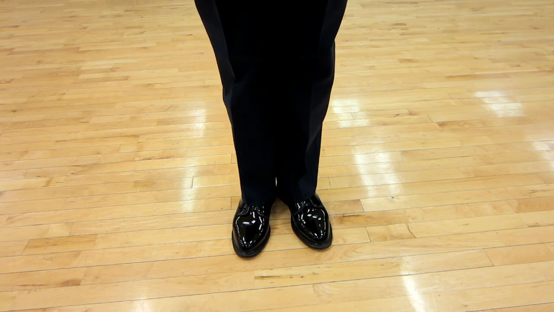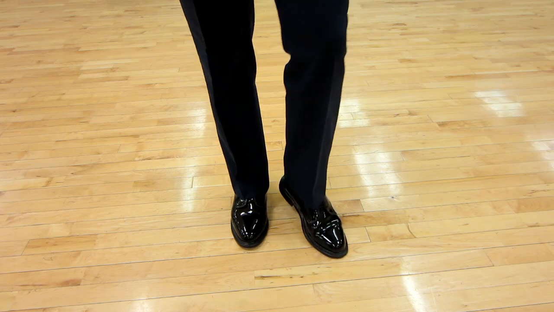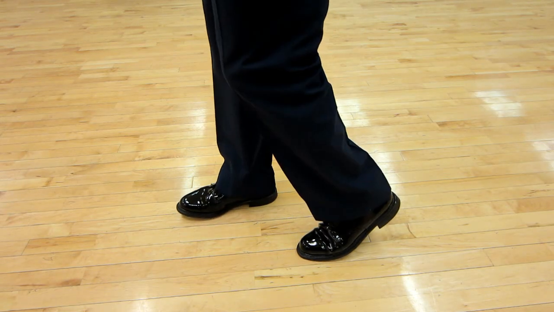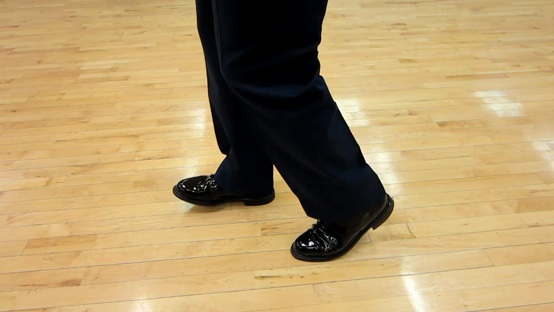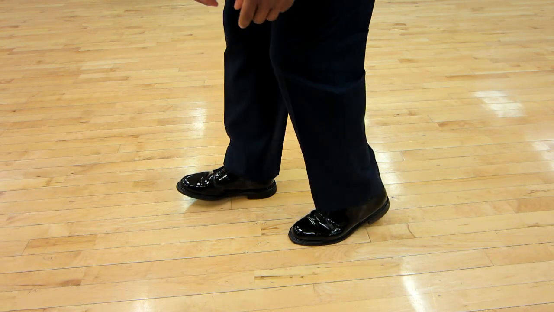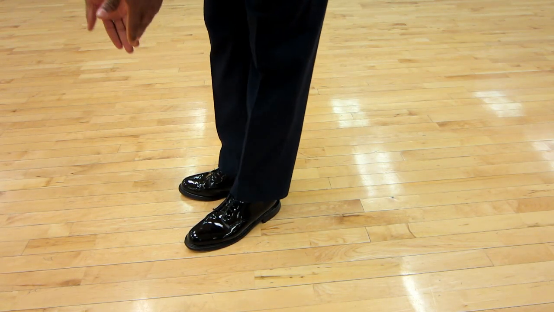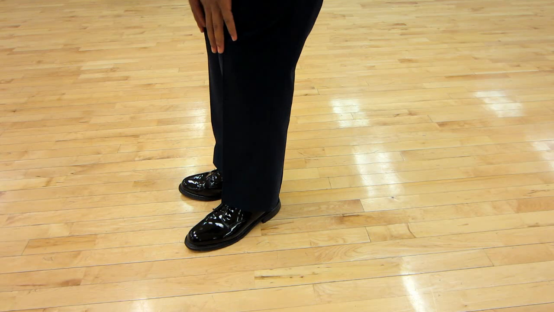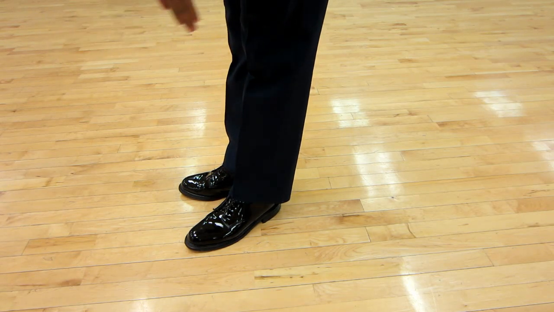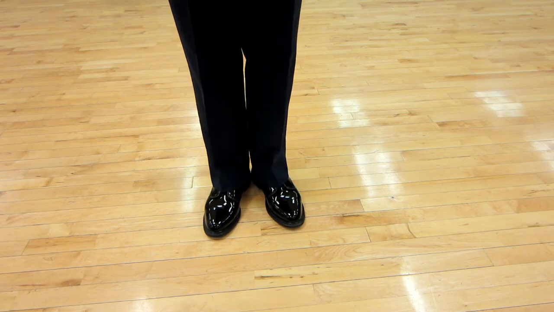Now when doing right face, you're going to be balancing on your right heel and your left toe. Right face. Now this is step one. As you can see, my right heel is planted on the ground and my left toe is on the ground. The second step is simply move your left foot up. Now as you can see on this side, I'm now at the position of attention. My toes are pointing out at 45-degree angles and my heels are touching. That's the goal.